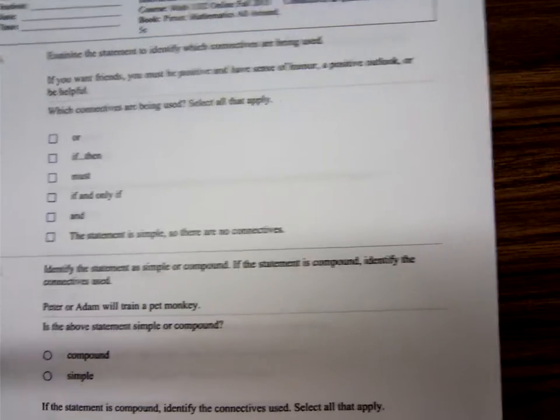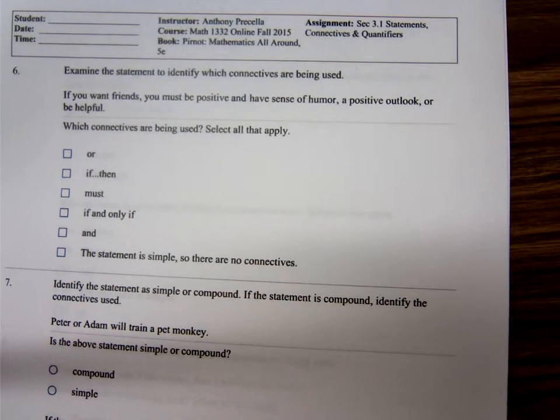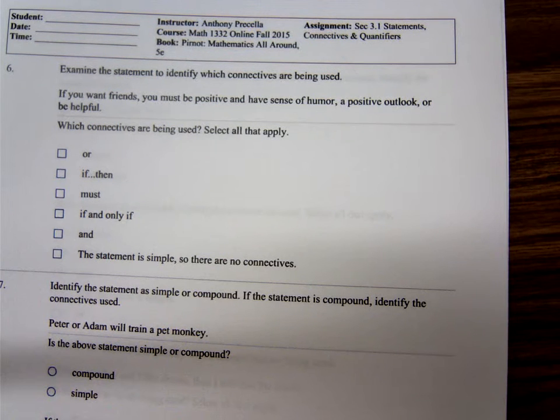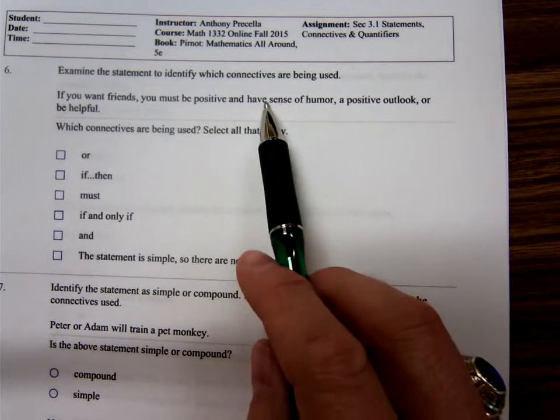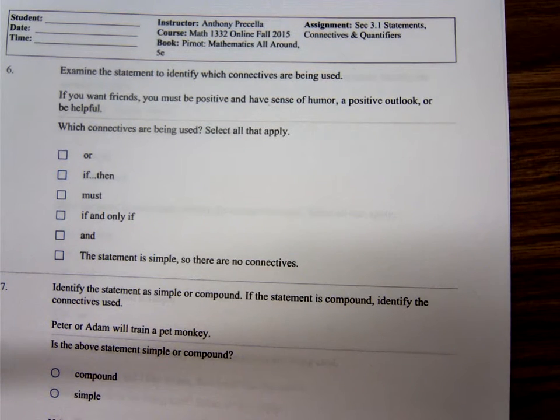Now, the chapter in this book, this first chapter, is called Statements, Connectives, and Quantifiers. Problem number 6 looks like it deals with connectives. Okay? Examine the statement to identify which connectives are being used. And here's the statement: if you want friends, you must be positive and have a sense of humor. I think Pearson left out: have a sense of humor, a positive outlook, or be helpful.